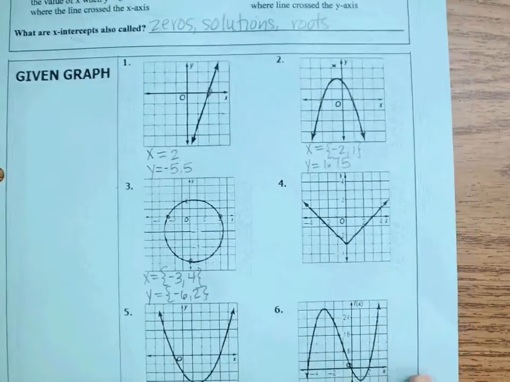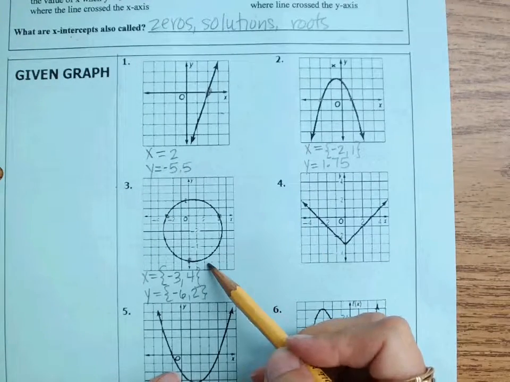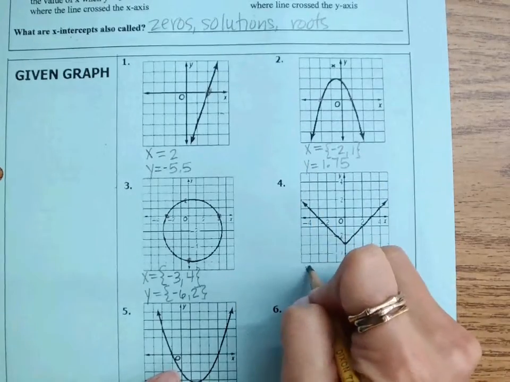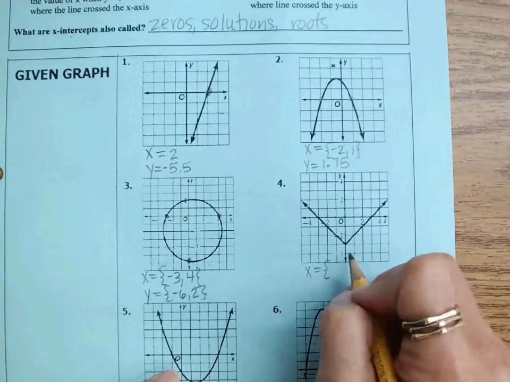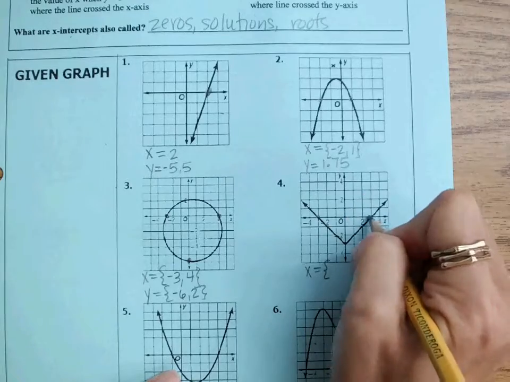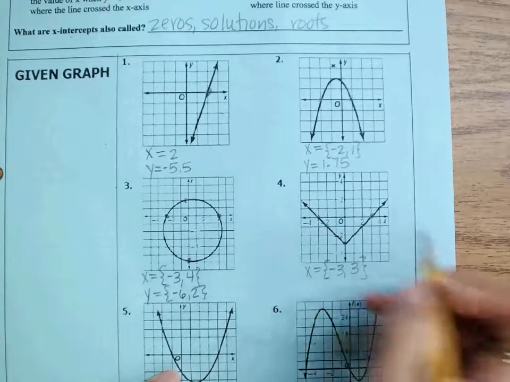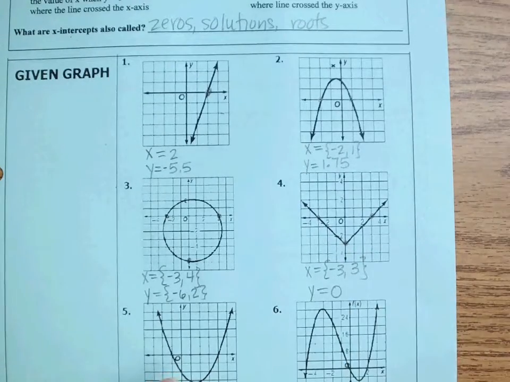Okay, number 4. Before we go on, did you guys notice number 3 is not a function? 1 and 2 were functions, but number 3 is not. Number 4, what do you guys think? Is this one a function? Hopefully you're saying yes. So for this one, again, x-intercepts where it intersects the x-axis. We're at negative 3, positive 3. Our y-intercept is right here when y equals 0.